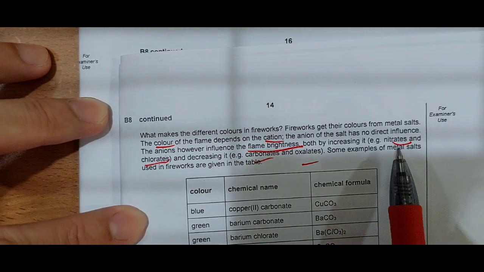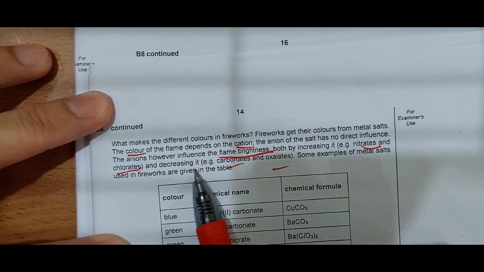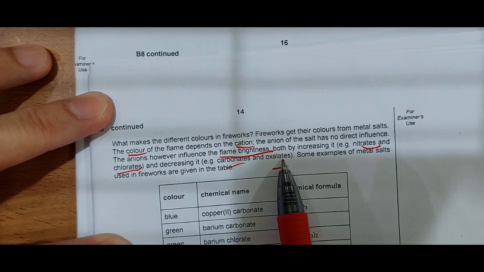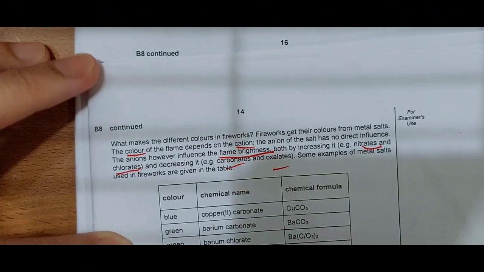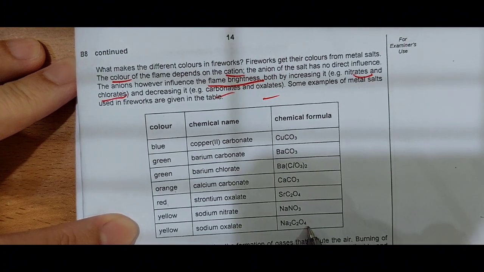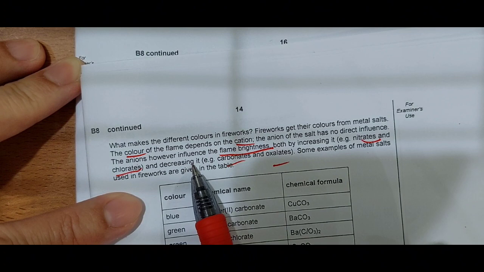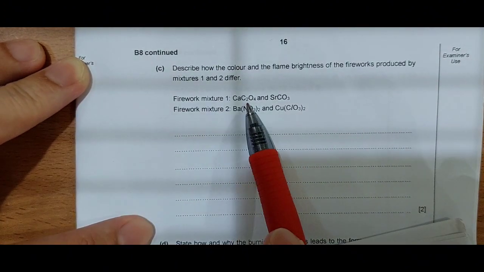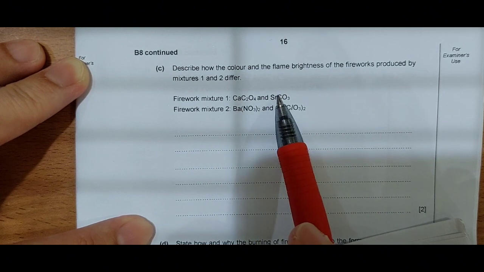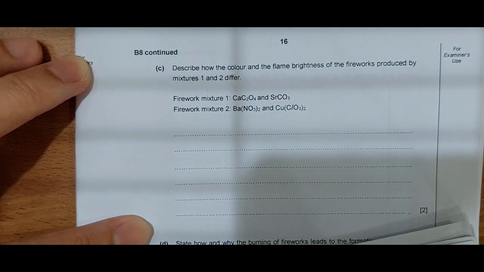How about the brightness? The brightness is stated here. Carbonates and oxalates. This is actually oxalate, C2O4 2 minus is oxalate. Oxalate and carbonate decrease the brightness. So that means for mixture 1, it is a red and orange flame, and the brightness is lower.